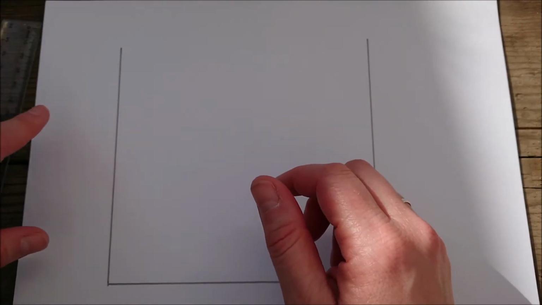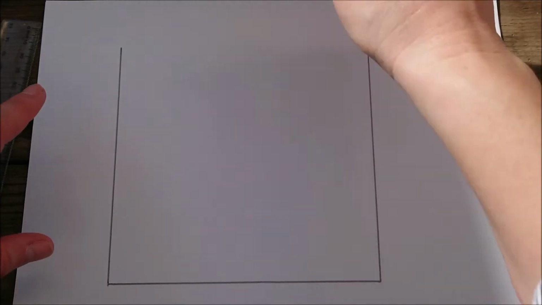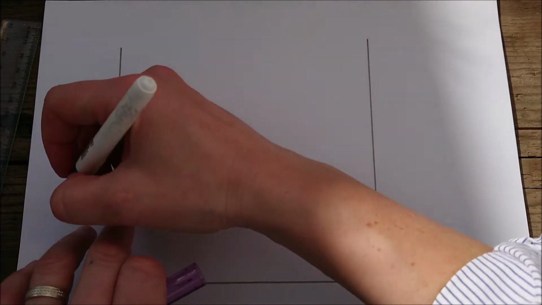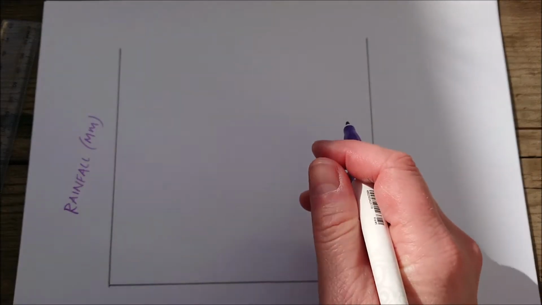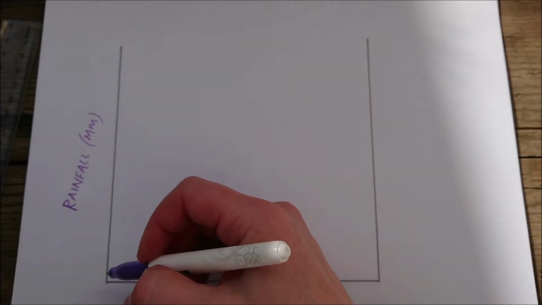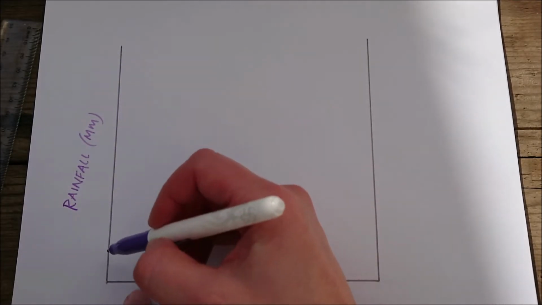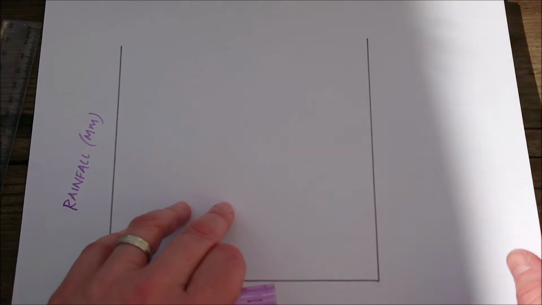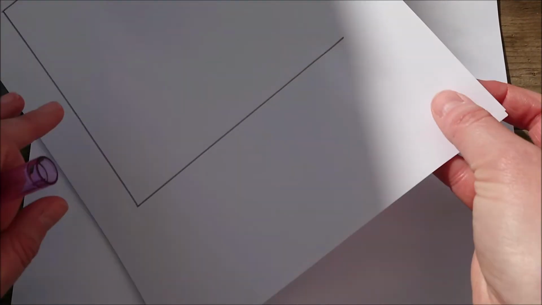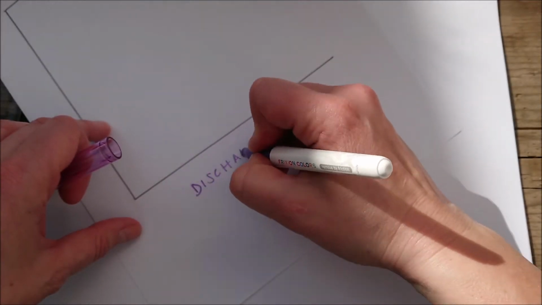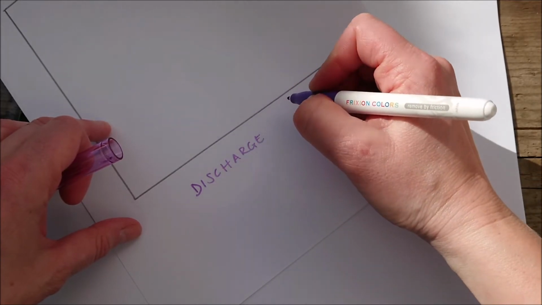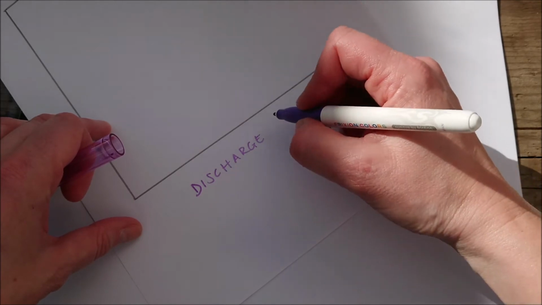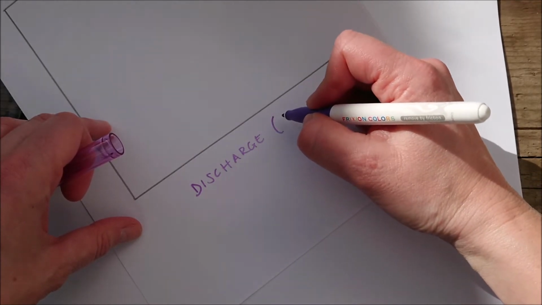Now, at one side of the hydrograph you would have an axis called something like rainfall, and that would be shown in millimetres. I'm not going to put the axis label on because it doesn't matter too much, but it might go up in 10, 20, 30, 40 millimetres. And down the other side of the hydrograph you would have discharge. Discharge is the level of the river, the height of the river, or how much water's in there, and that's measured in cumecs.